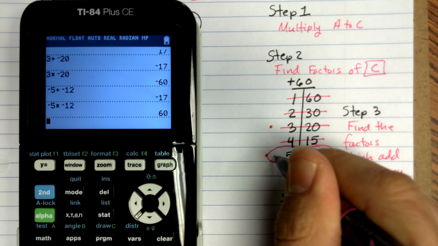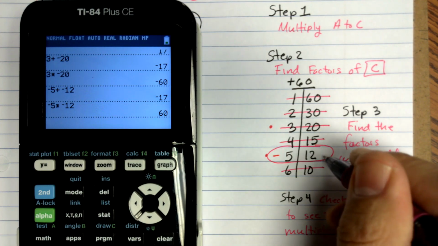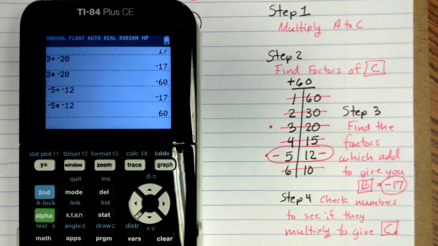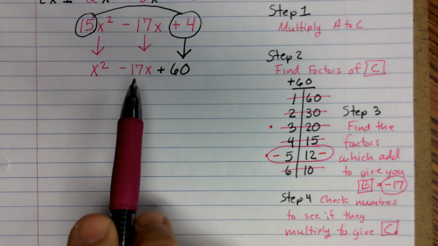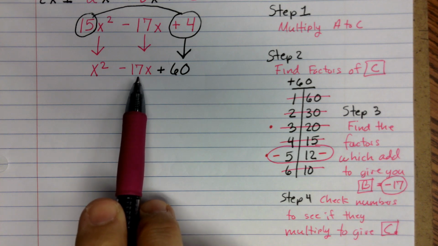And I'm going to put a sign by them. My 5 has to be negative, and my 12 has to be negative. So from this point, we figured out which two numbers to use. We figured out the signs that they need to be in order to multiply to give me positive 60 and combine to give me a negative 17.